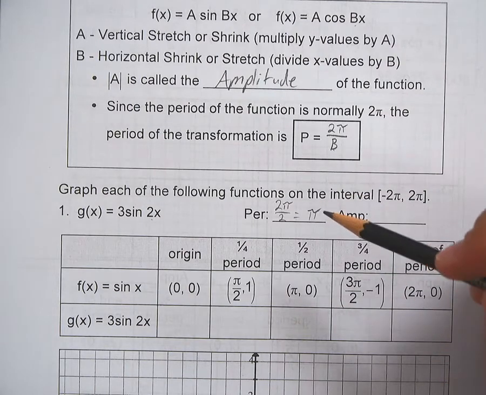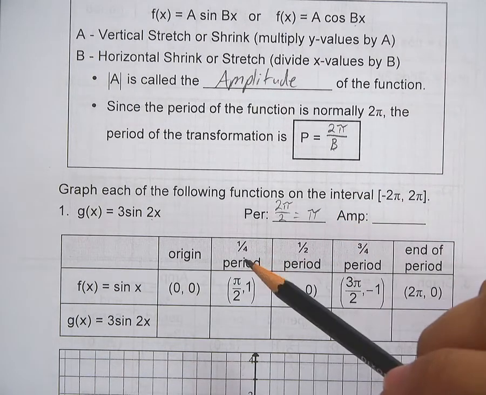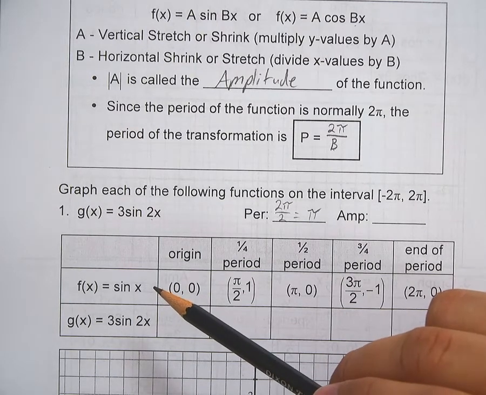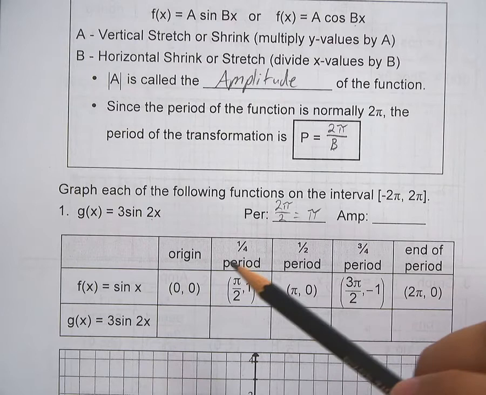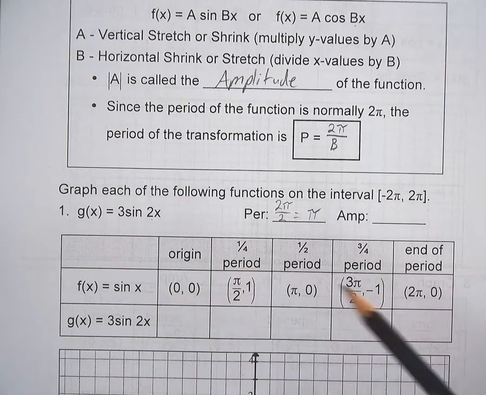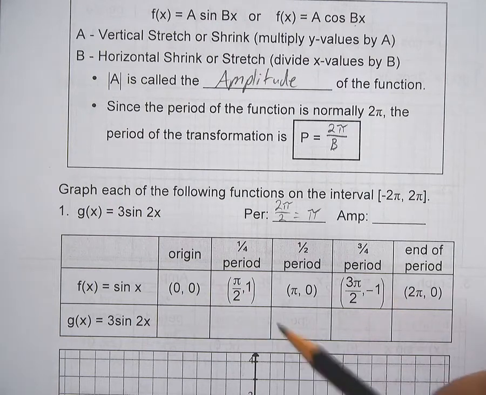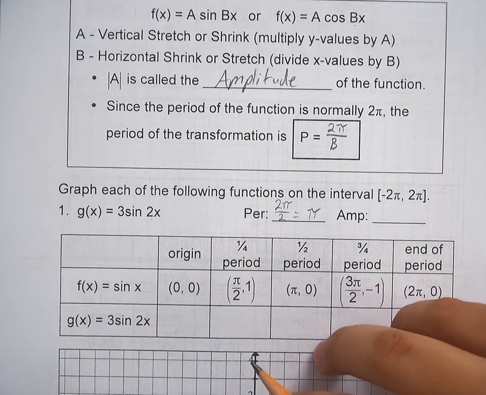Now, originally, the period for sine x was 2 pi, right? Cosine and sine, the original period, how long it takes for one original cycle, is 2 pi. Well, what we're doing now is condensing that down to pi. So we'll get to what that's going to look like here in a second.